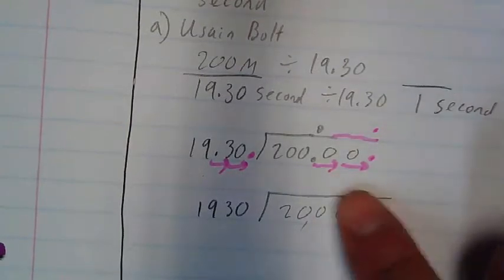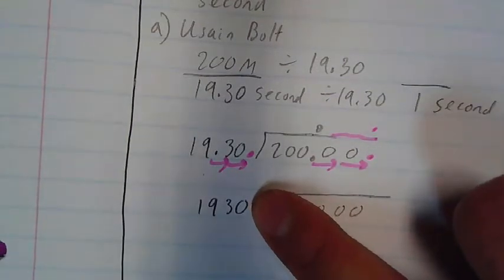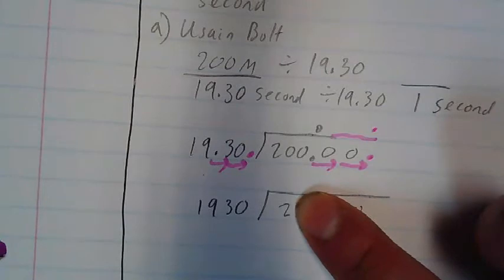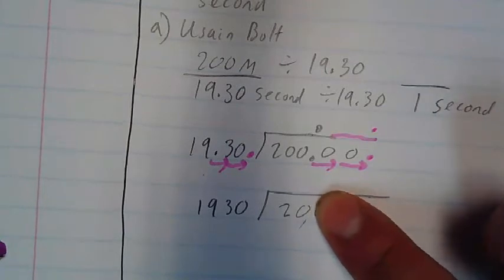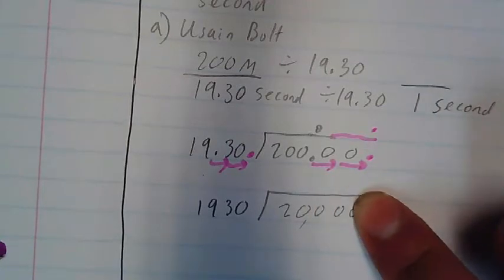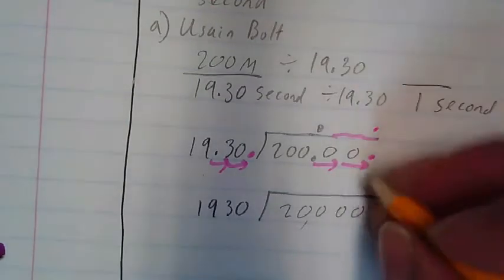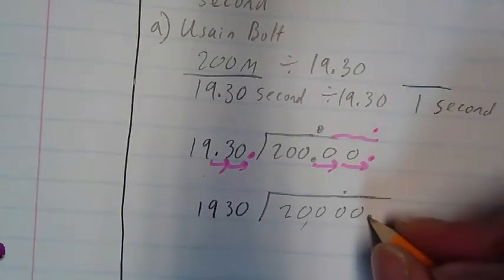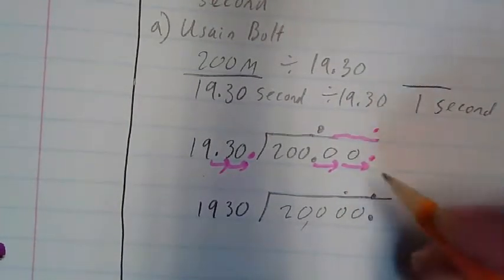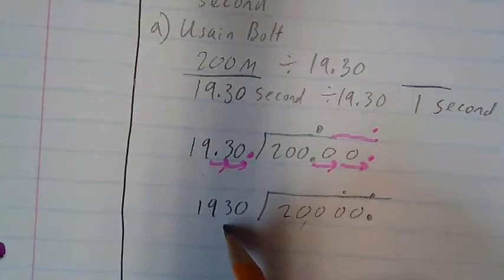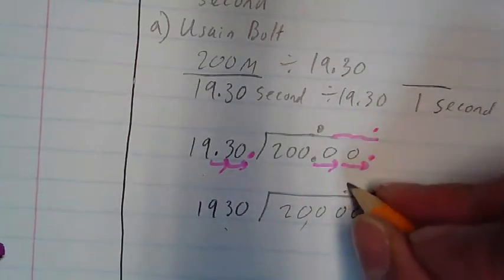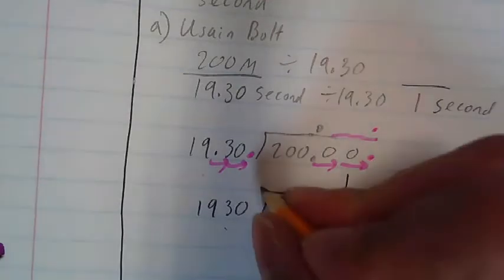All right. Here's the deal. We have 1,930. Can we make groups of that from this? No. No. No. Yes. Our first digit's going to go right here. All right, look. This is almost 2,000, so you can only make one group. I mean, just think it through.